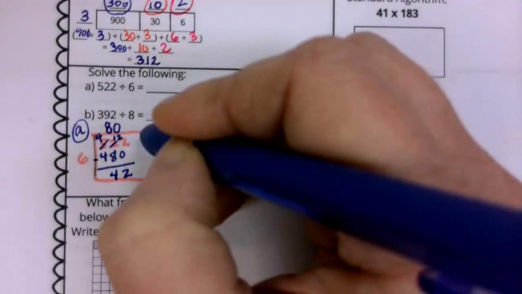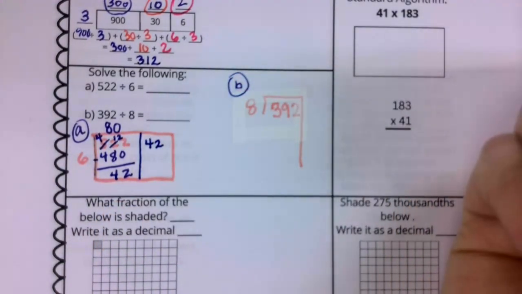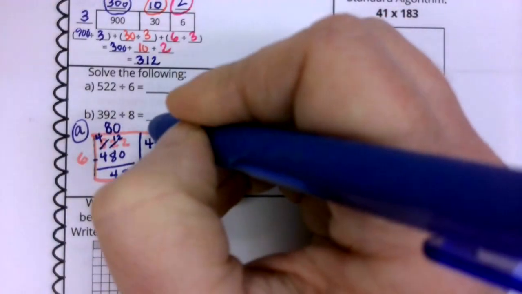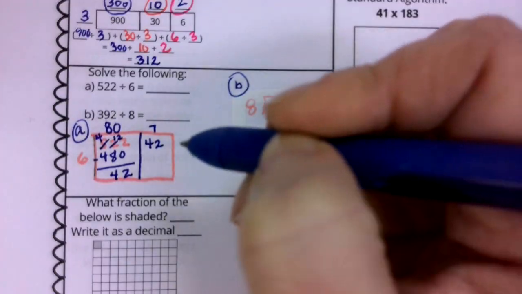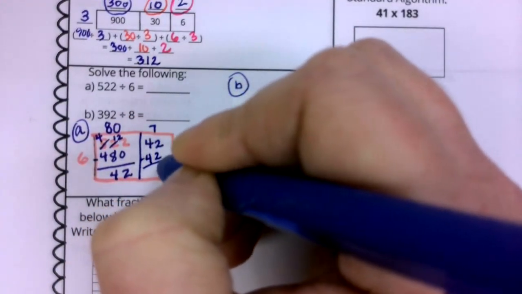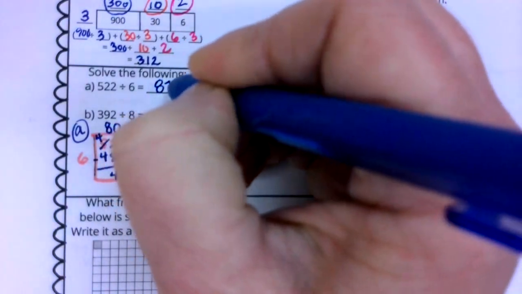We're going to have a difference of 42 here. So I'm going to let that 42 be my next column. How many groups of 6 can I get from 42? I can get exactly 7 groups. 7 times 6 is 42, and I have no remainder. So my answer to this problem was 87.